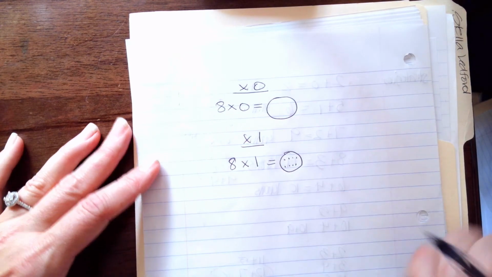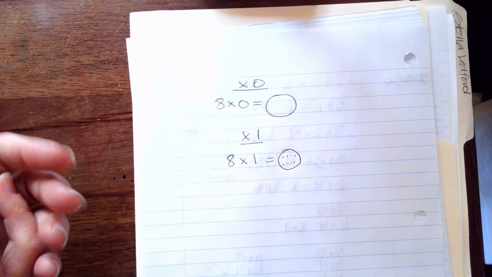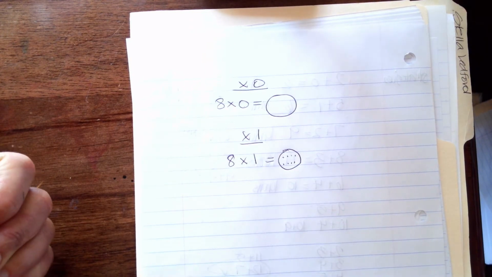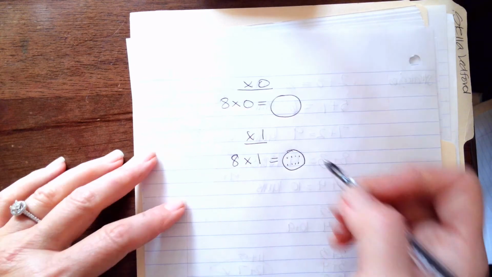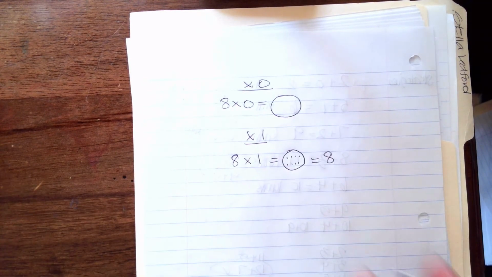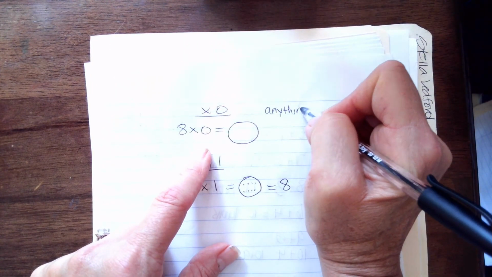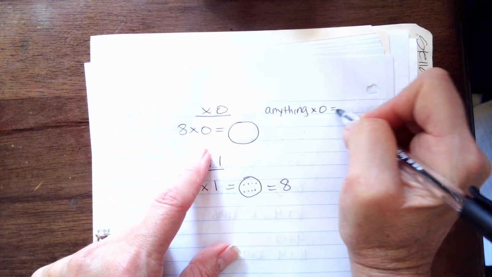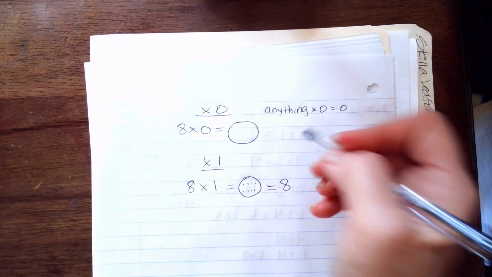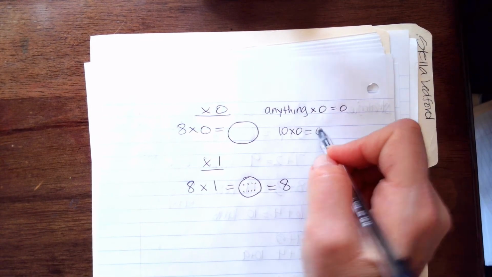So how many groups of 8 do I have? 1. And that's worth how much? Well, 8. Right? So instead of having to do these circles and fill stuff in, we learn the strategy: anything times 0 equals 0. So if I had 10 times 0, that means 0 groups of 10. That would be what? 0.